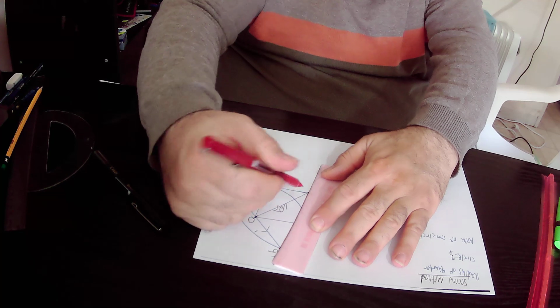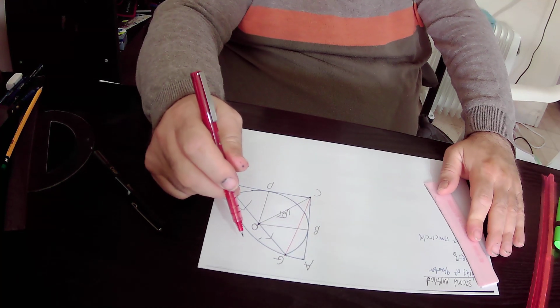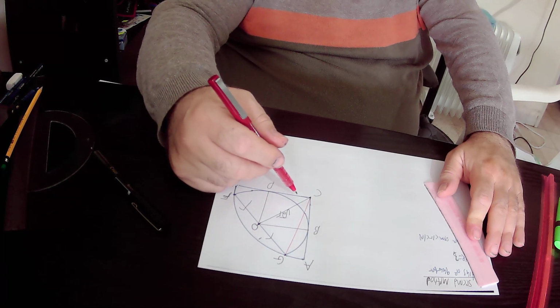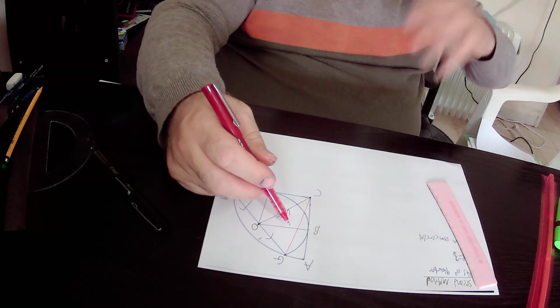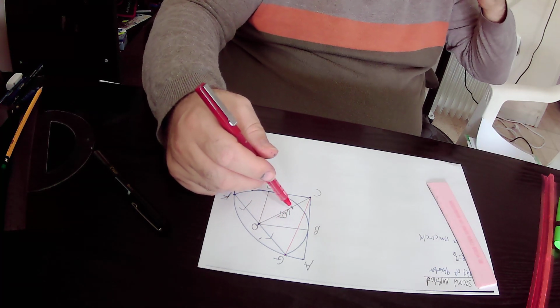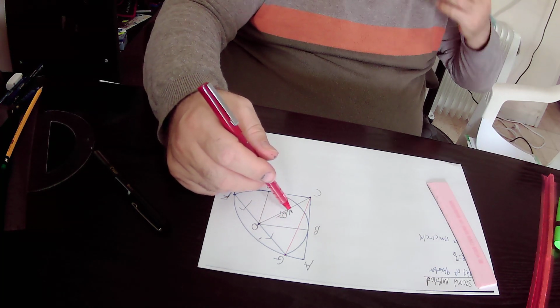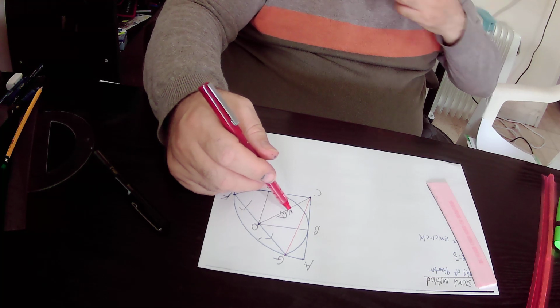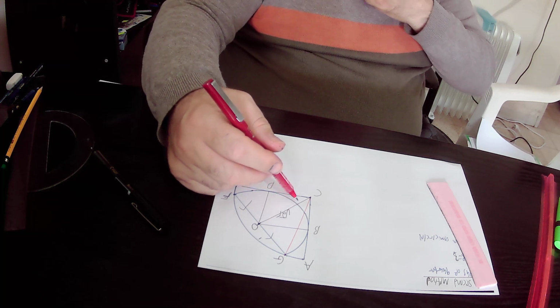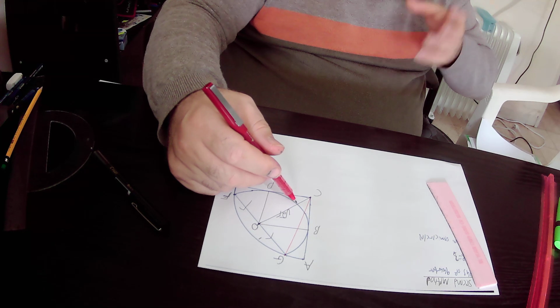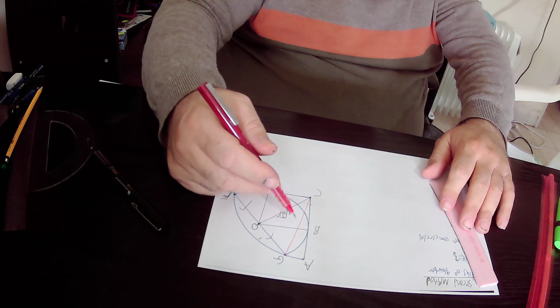What is the length of line segment CG? C is the center of the quarter circle. G is the point of the quarter circle itself. And that is exactly the definition of a radius. That is to say, line segment CG is the radius of the quarter circle, that is actually equal to 3 units.